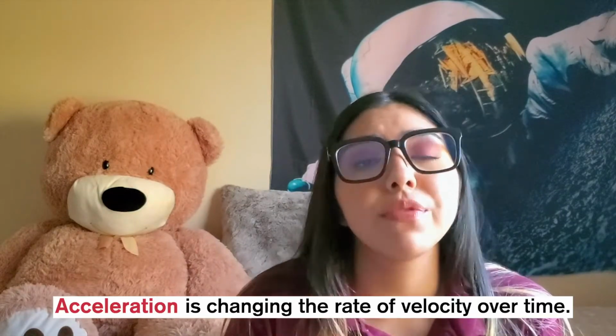And then that leads us to our second vocab word called acceleration. And acceleration is you're basically changing the rate of velocity over time. So what that looks like is think of all the times you've ever been inside a car before, or you're watching your parents drive and you notice how their foot is pressing on the gas pedal a little bit over time. Well, they're basically changing the rate or speed of velocity, and that's what you call acceleration.